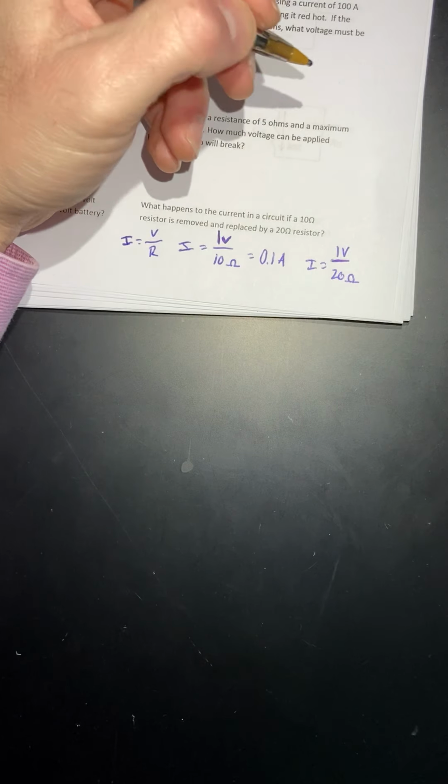Now, you need to do this again. This time you're going to replace the 10 ohm resistance with a 20 ohm resistance. So I equals, now the voltage you want to keep the same. You want to make sure that's constant. So you put 20 ohms of resistance in there, and that's going to be 0.05 amps.